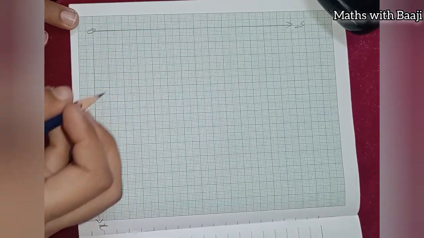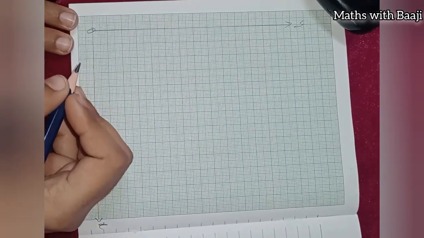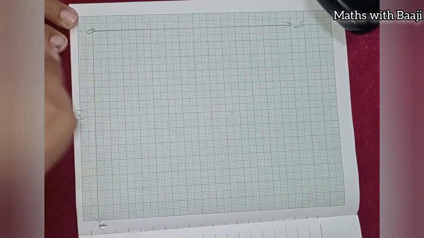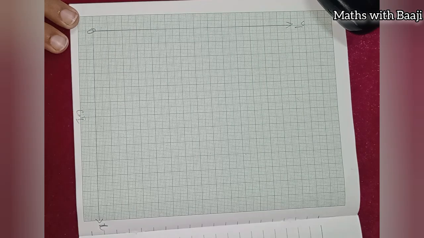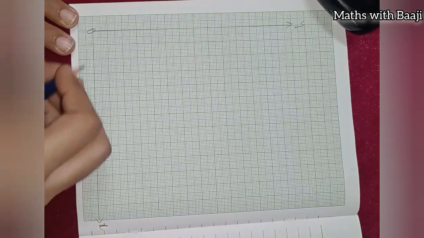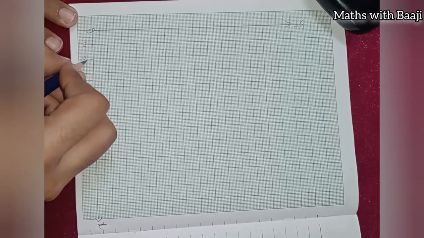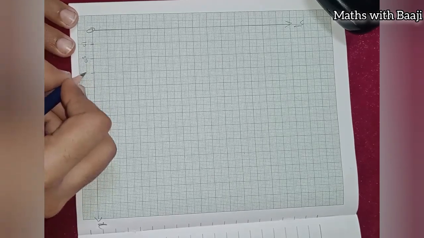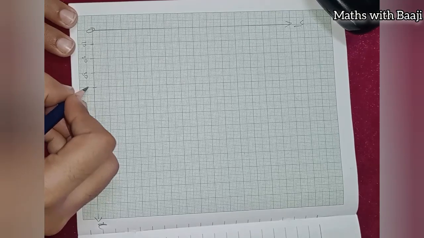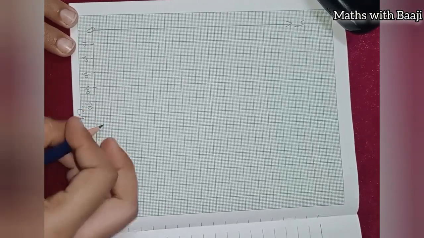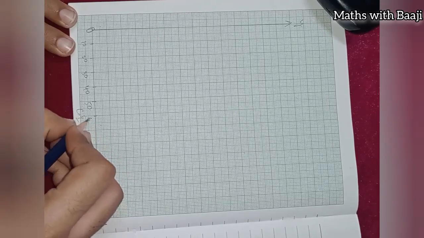Now let's do some marking. Here I will be taking CI. I'll start with 10 first, then 20, 30, next 40, 50. Whatever marking you want to take, you can go with that. I'm taking just one block.